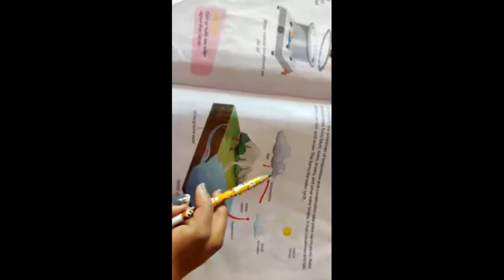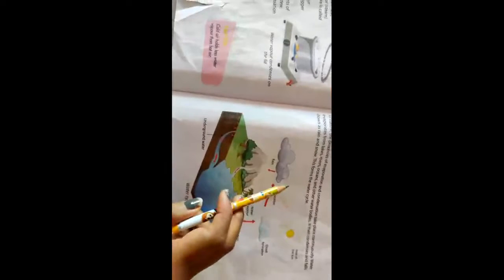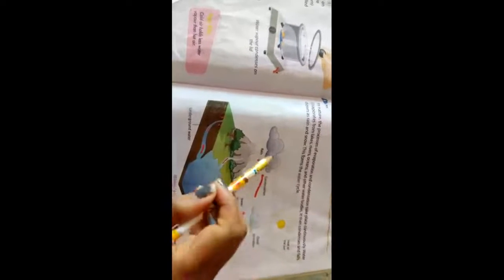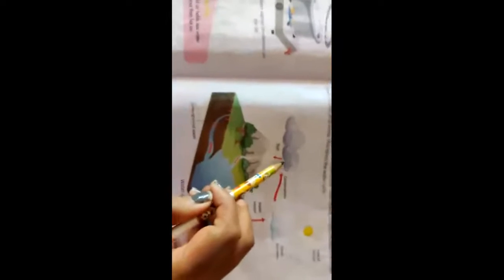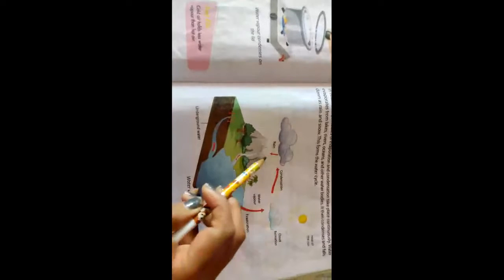Now when this cloud is filled with water, it will break down, because it becomes heavy. When the cloud is all filled with water, it becomes heavy and it could not sustain in the air. And when the cloud breaks down, then the rain comes. And this rain fills the water bodies all over again. So this is like a cycle. It is a continuous process. So this process is called water cycle.